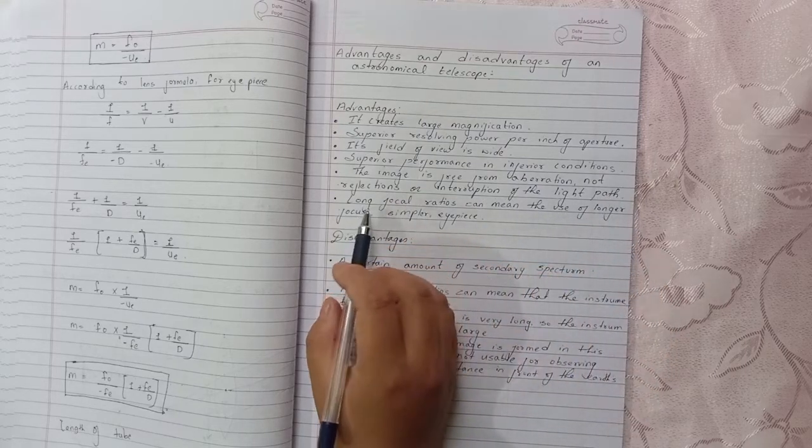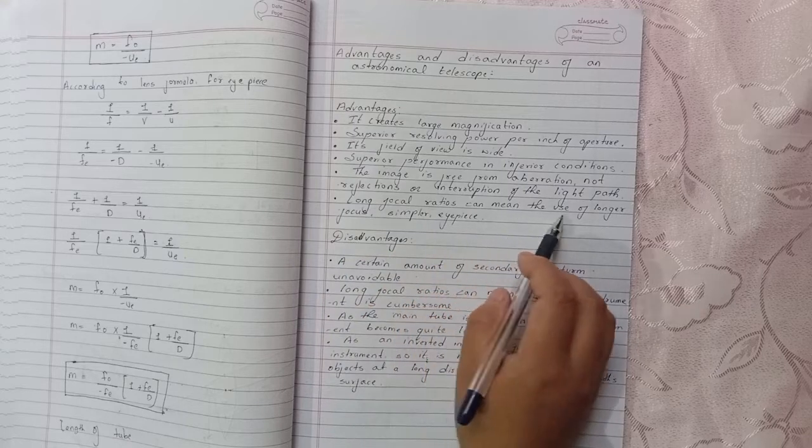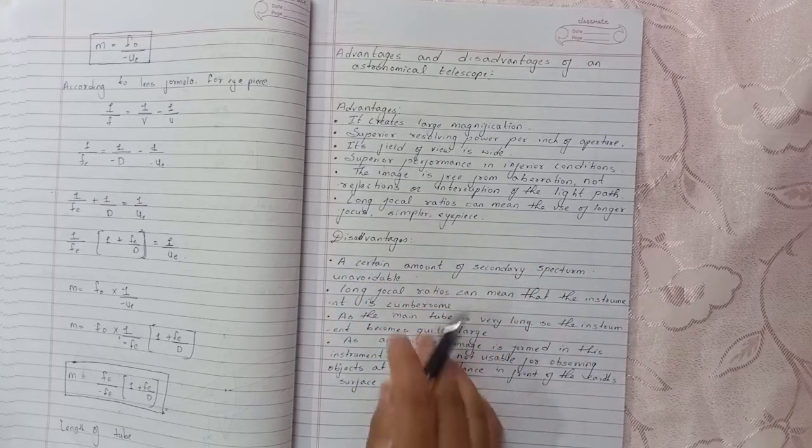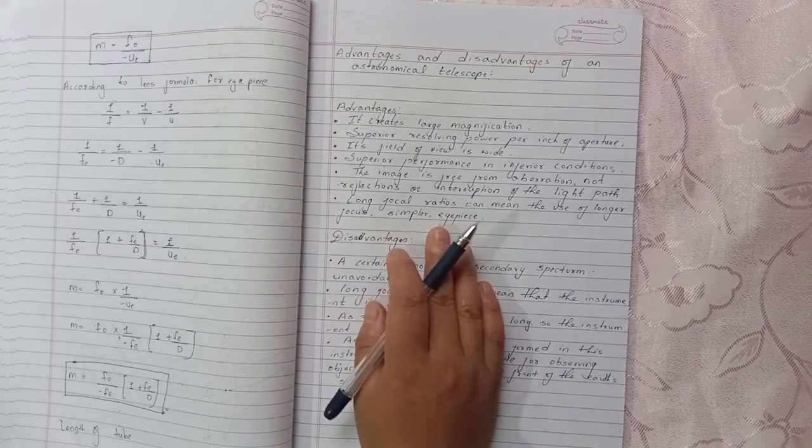And the last one, long focal ratios can mean the use of longer focus, simpler eyepieces.